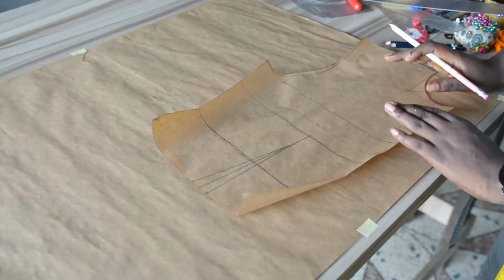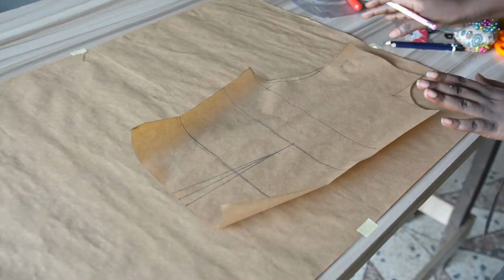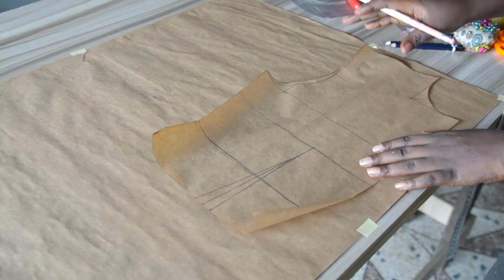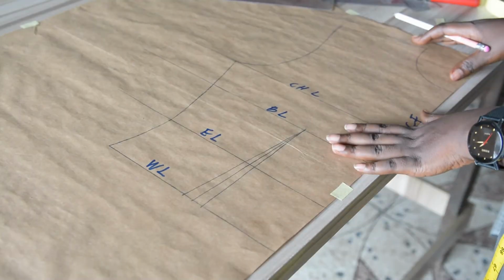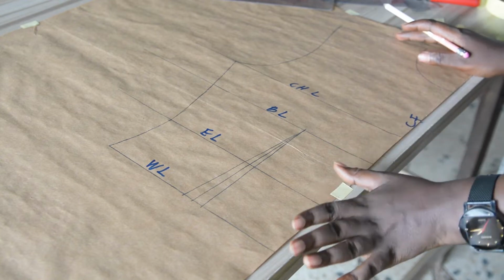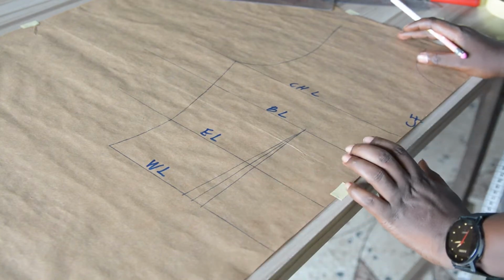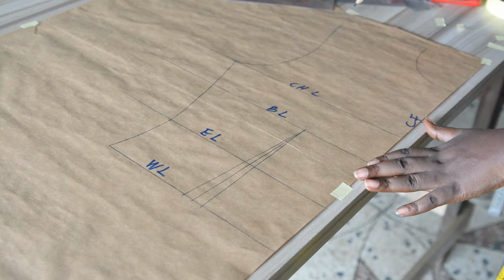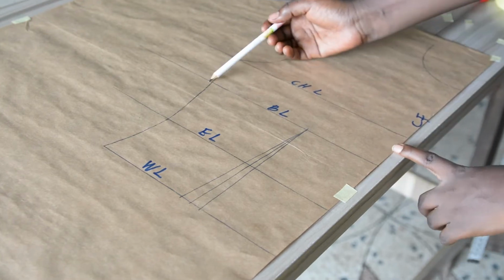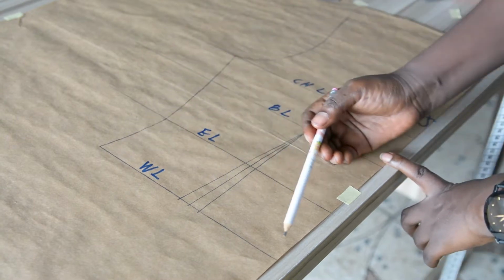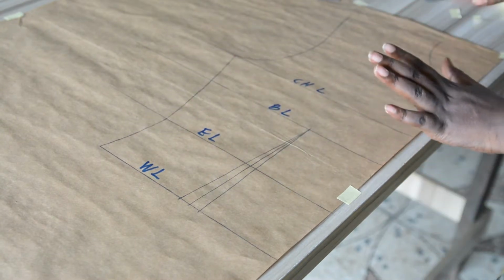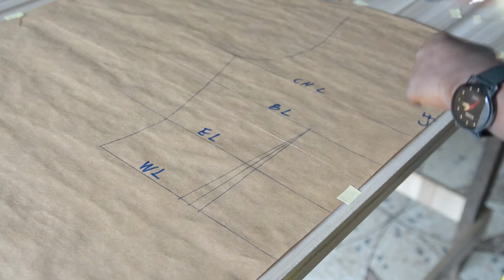Now I will start by transferring my basic bodice block on a fresh pattern paper, and I will be drafting the front pattern first. Now I've transferred my basic bodice block on a fresh pattern paper. As I said earlier, this is the front bodice. So this line is the chest level, this is the bust level, this is the empire level, and this is the waist level. The next thing is to insert the length of my jacket.